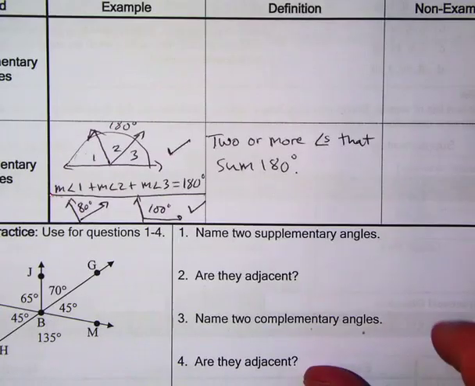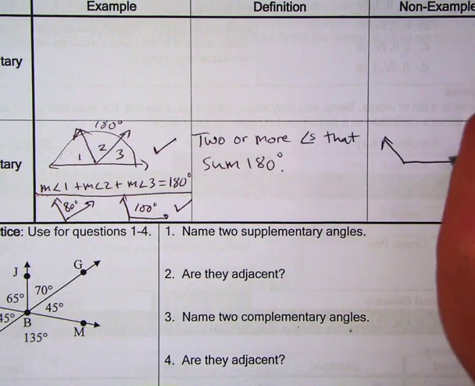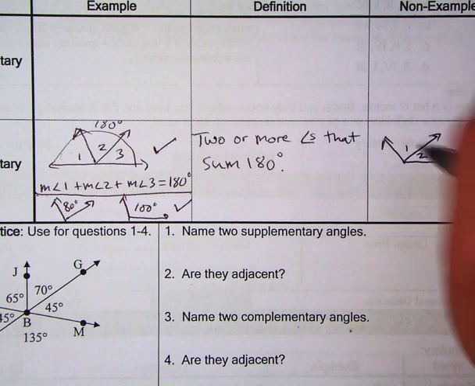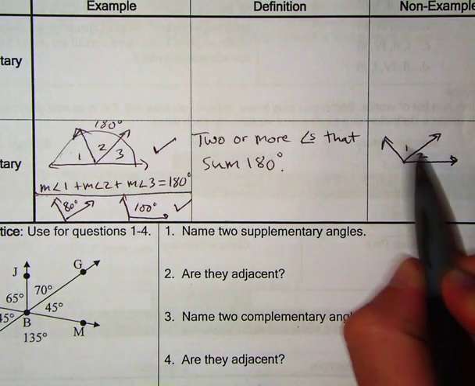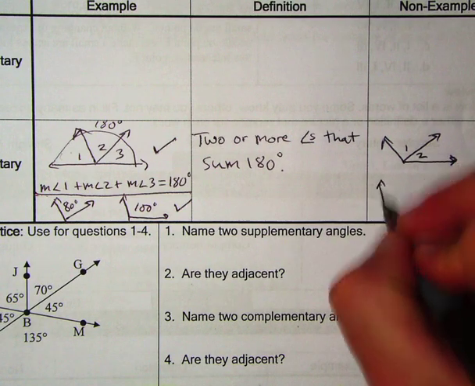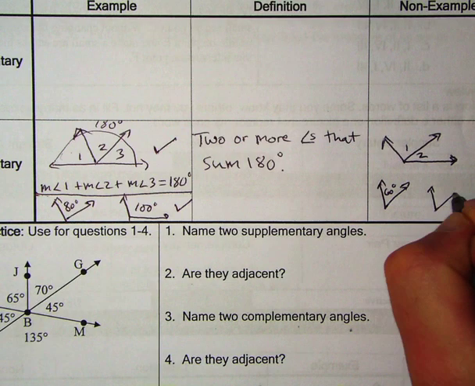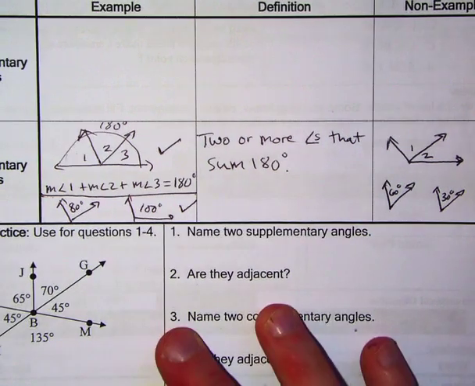So what would a non-example be? Well, really two angles that don't add up. How about these two right here, angle 1 and angle 2? You already know they aren't supplementary because these don't make a straight line, so they can't be 180. Or we could do something like this, call this 60, and how about call this 30? Those do not sum up to 180 either. But let's go ahead and look at the other word.